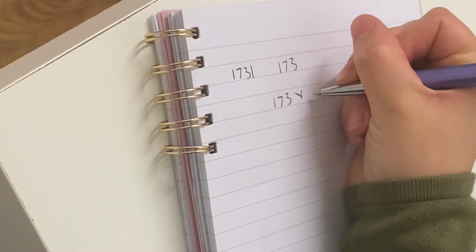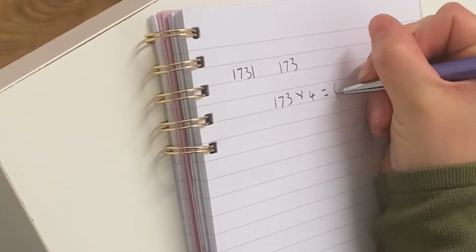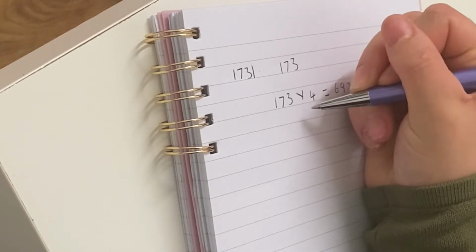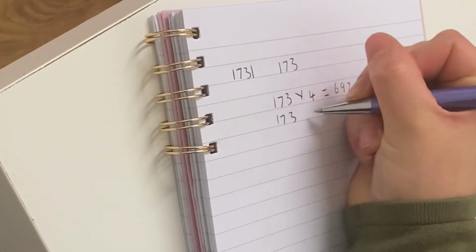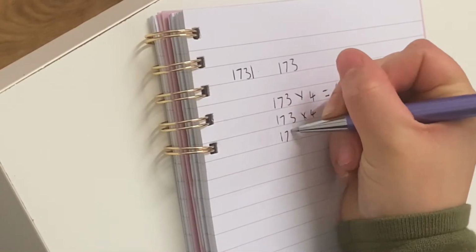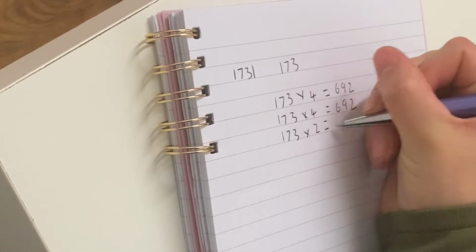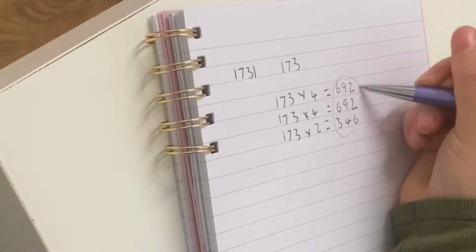173 times 4, and this 4 has come from the 40%, but just taken away the 0, equals 692 for myself. Because the protein and the carbs are the same at 40 and 40%, it is the same equation again. And then for the fats, we have 173 times 2, and that equals 346. Now we need to focus on these numbers here.